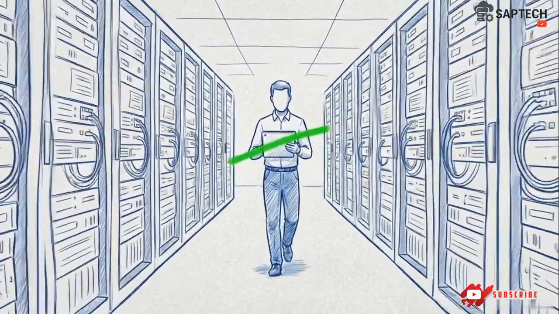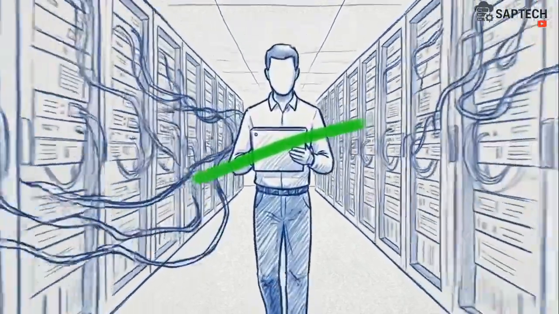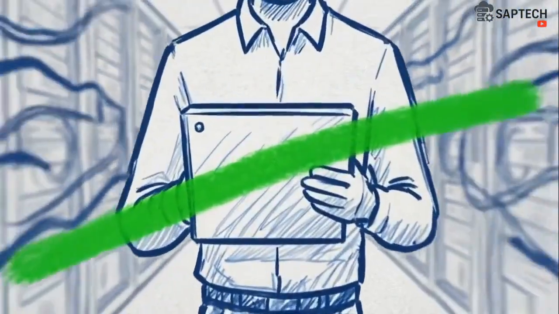Implementing Cloud ALM allows basis teams to automate landscape monitoring and resolve interface failures before they disrupt operations.